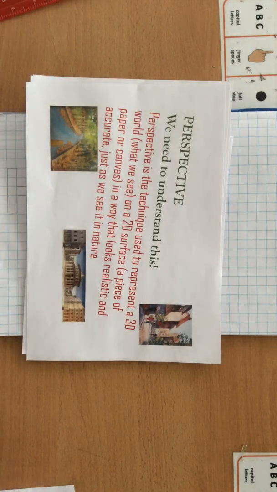Now, one thing that you'll know in Year 5 that we've been looking at recently is perspective and the different techniques such as shading and foreshortening that have been used to represent the 3D world. So when we've been drawing an image of superheroes, we've used different techniques to make that superhero look 3D as he would in real life.